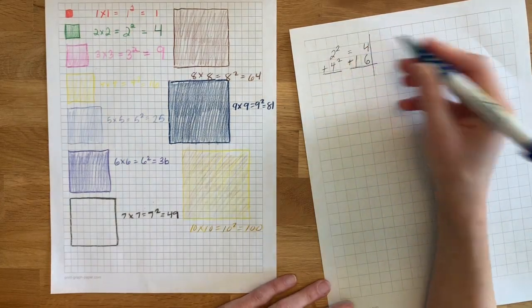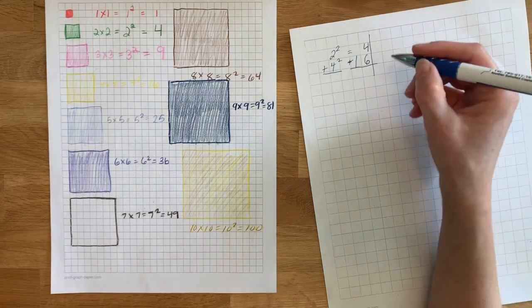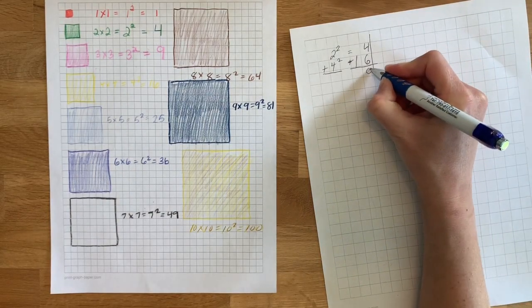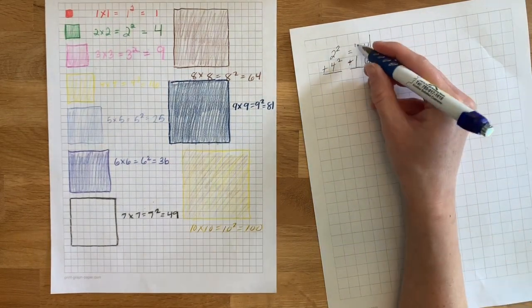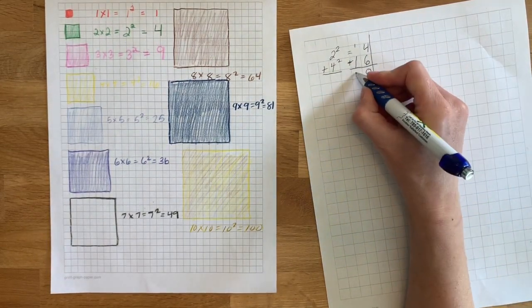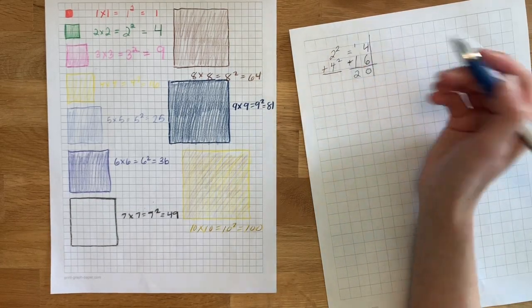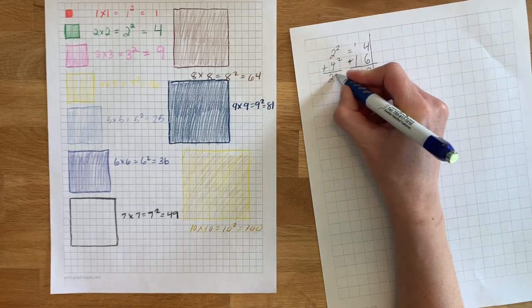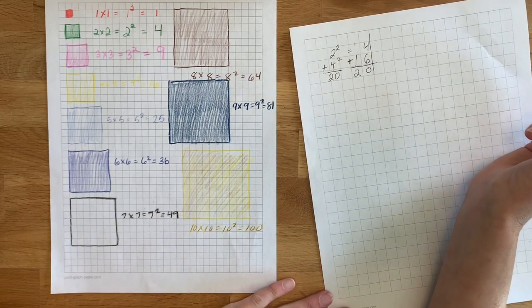Okay, so 6 plus 4 is 10. 0 goes below, our 1 goes in the 10's place. 1 plus 1 is 2. So 2 squared plus 4 squared equals 20. Let's try another one.